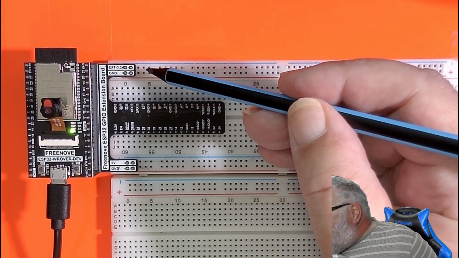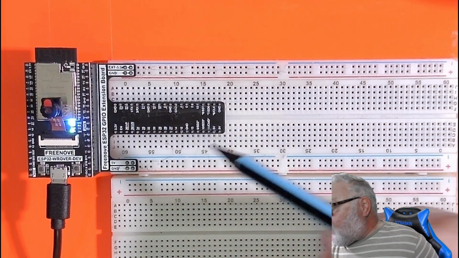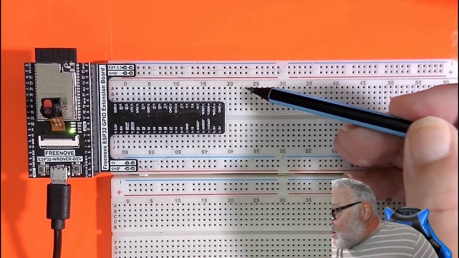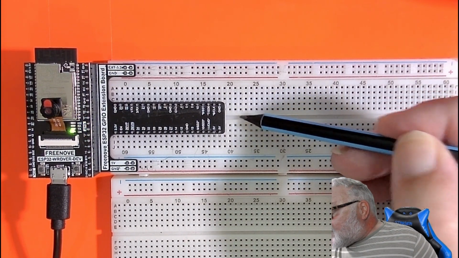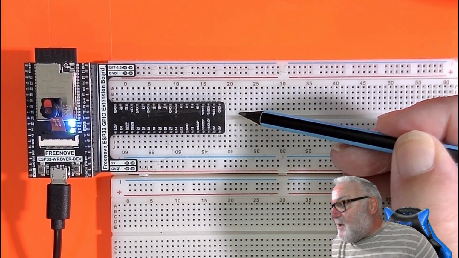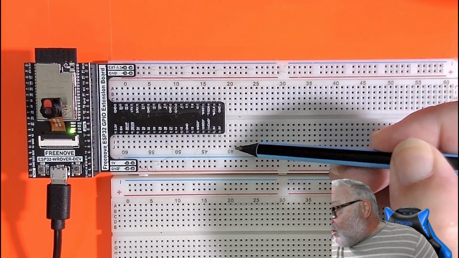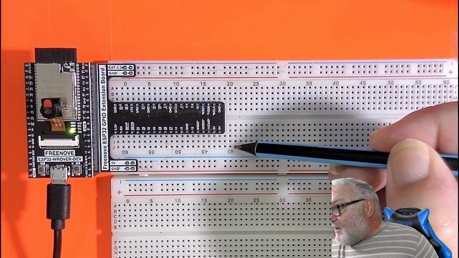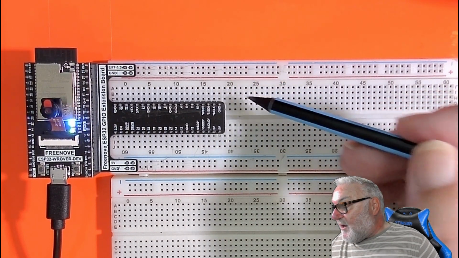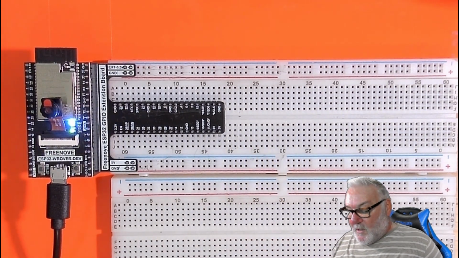Okay, so I've got 3.3 volts, ground, 5 volts, ground. Then we've got the columns, right? 1, 2, 3, 4, 5. Trench, 1, 2, 3, 4, 5. The 5 are connected. They are not connected across the trench. They are not connected to the rows outside. All right? Okay.